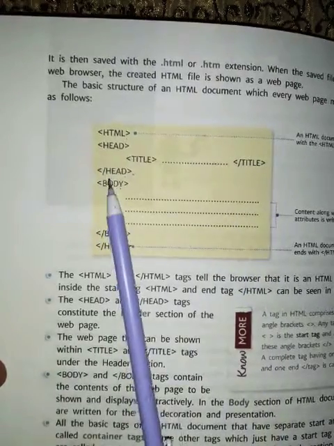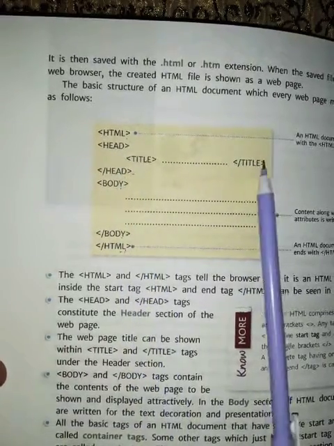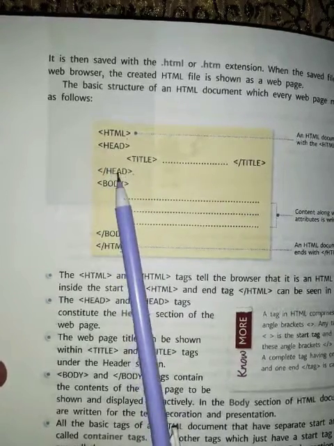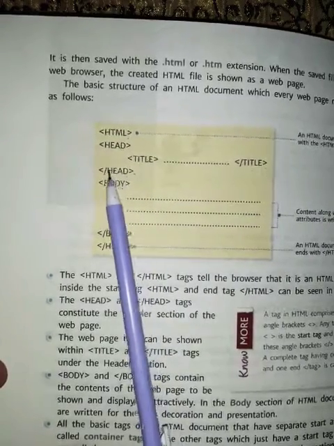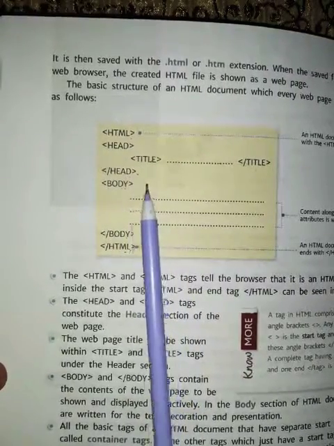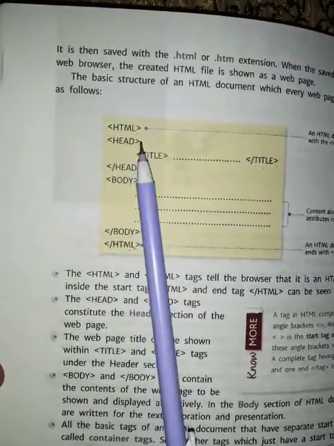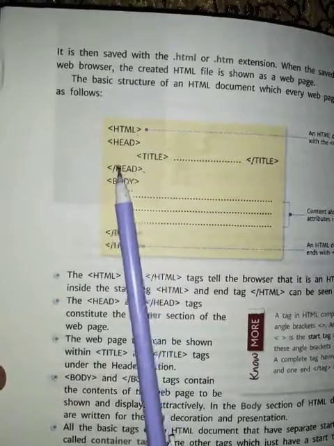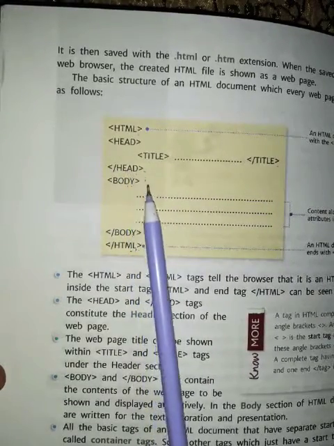After the title ends, we end the head tag also, with a forward slash and then head. As you know, HTML is not case sensitive, which means you can write in capital letters or in small letters.